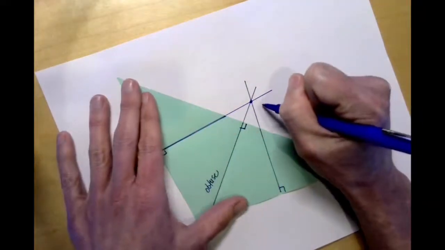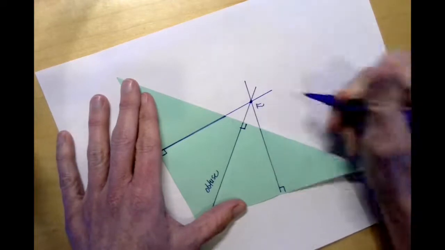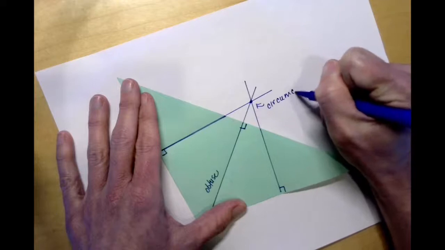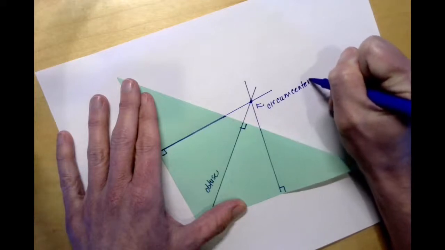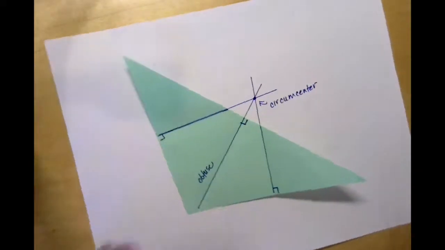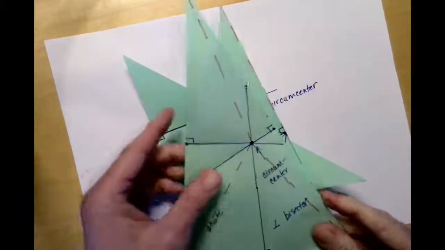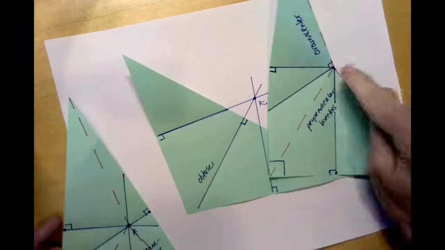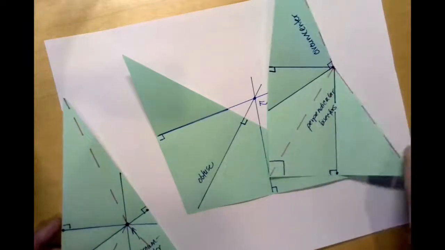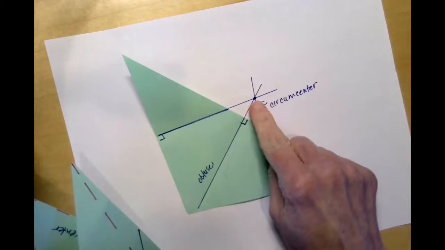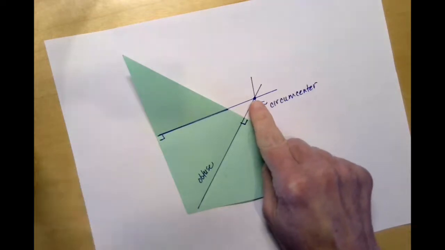And here is our point of concurrency, which is our circumcenter. For an acute triangle, the circumcenter is inside. For a right triangle, the circumcenter is on the hypotenuse. And for an obtuse triangle, that circumcenter is outside of the triangle.